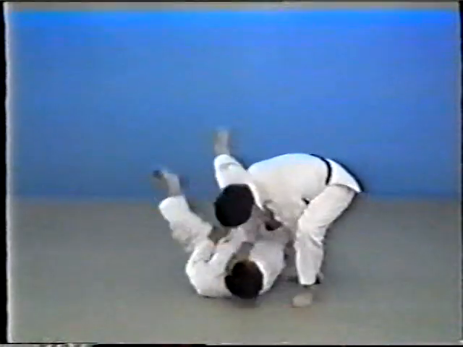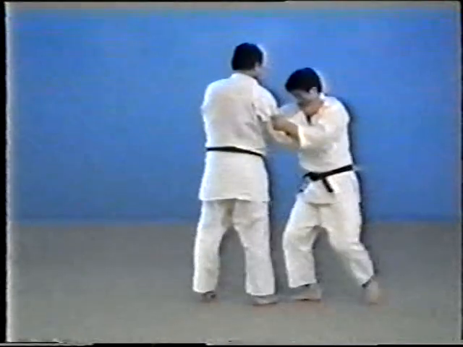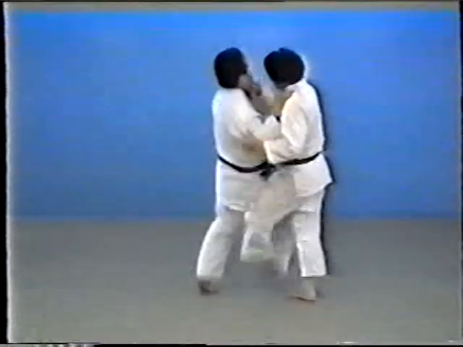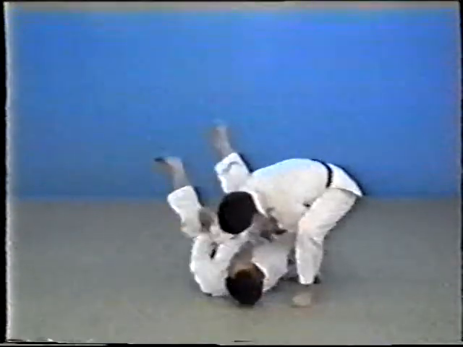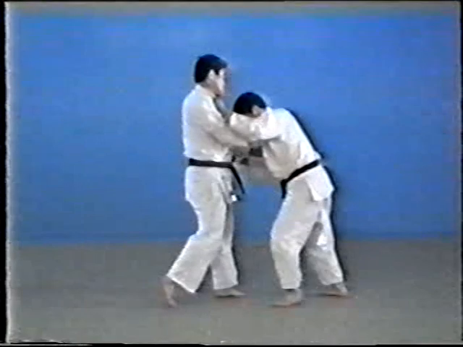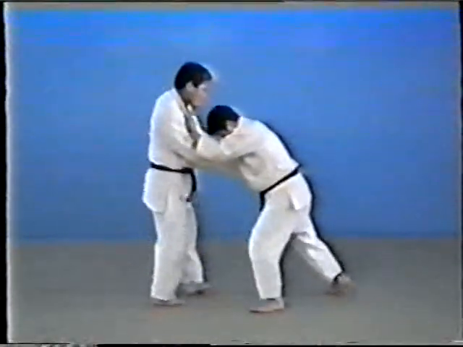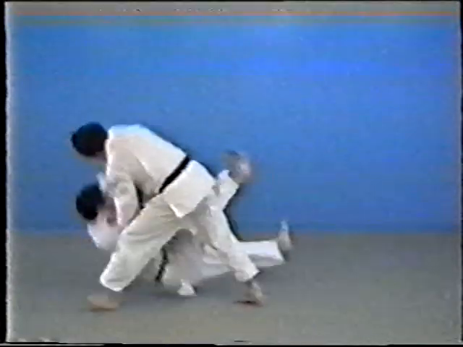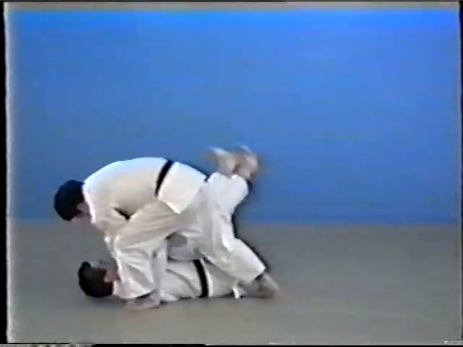Kosotogake is a technique of throwing your opponent in a kind of pulling up motion. Sometimes the sole of the foot, at other times the leg is used for clipping. As the opponent withdraws his left foot, shifting his weight onto his other foot, you make him fall, hooking with your leg.